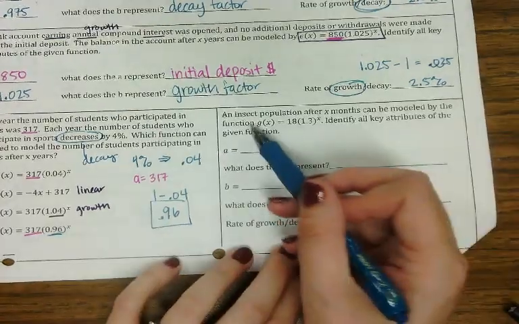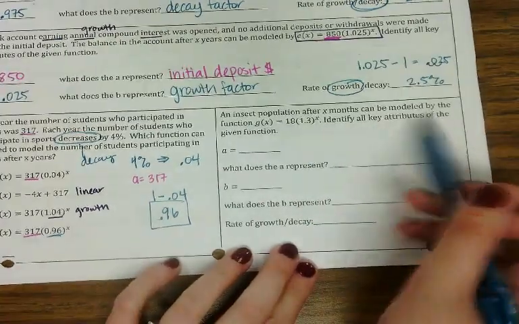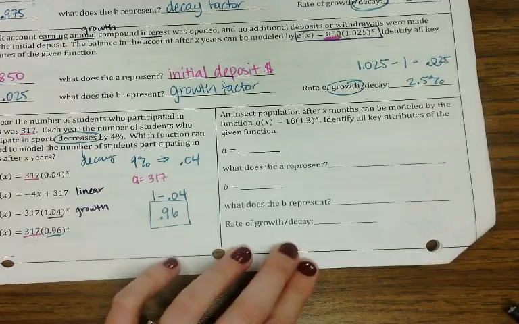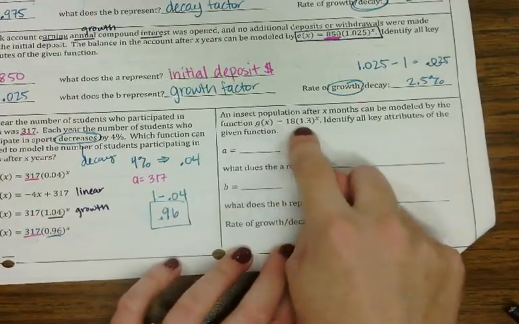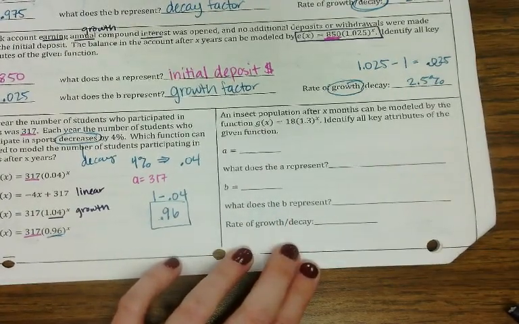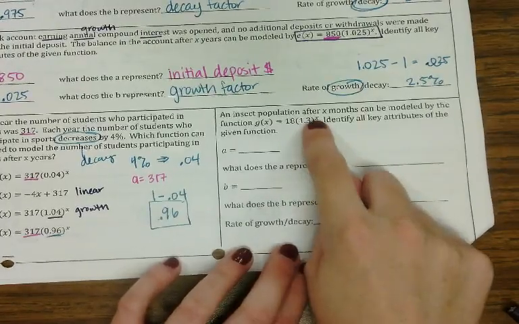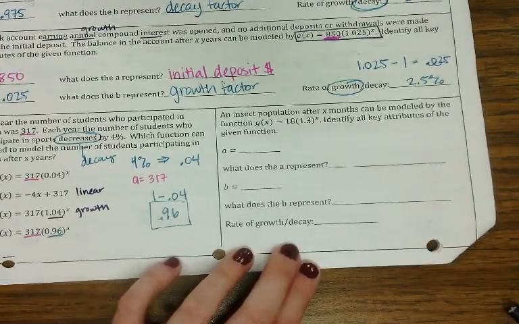All right, let's talk about this guy. An insect population after X months can be modeled by this. G of X is equal to 18 times 1.3 to the x power. And it says identify all key attributes of the given function.